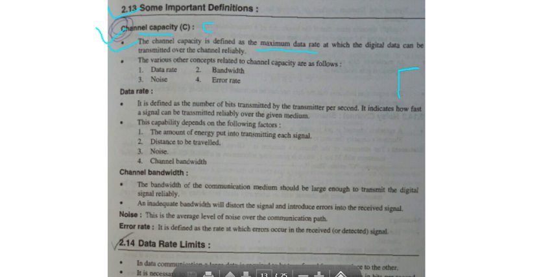Suppose there is a sender and receiver pair. The sender wants to send a message to the receiver. It requires a medium, whether wired or wireless. The speed at which the data or this message will be transferred through the medium without any distortion, or reliably, is called the capacity of that channel, and it is denoted by capital C.